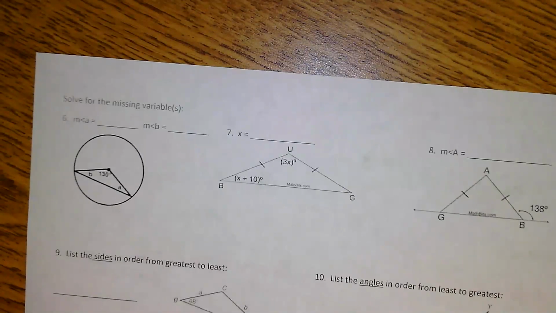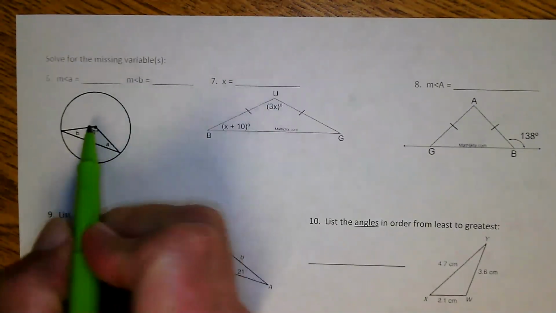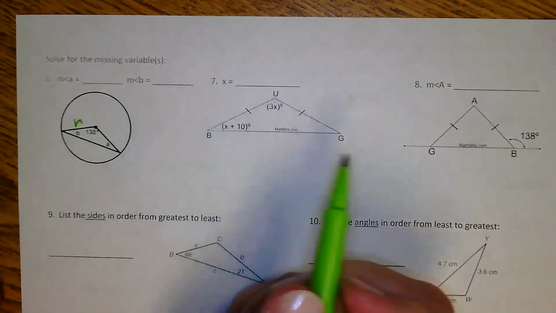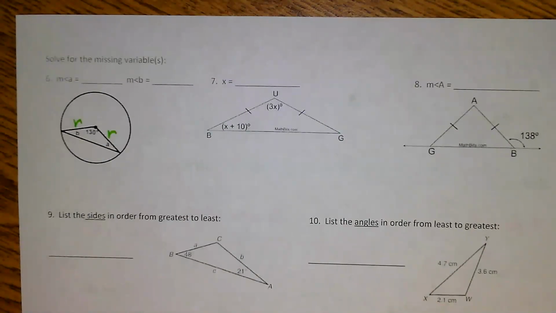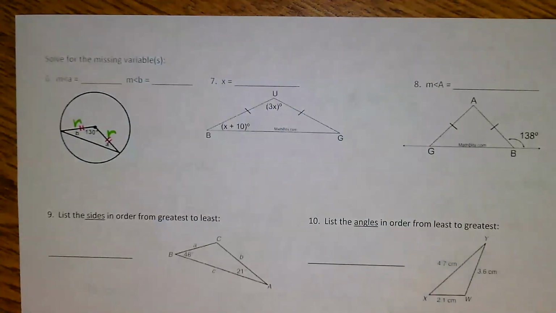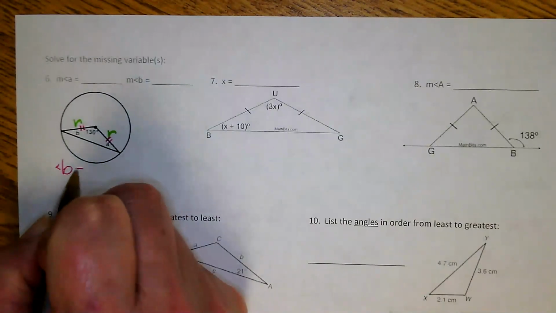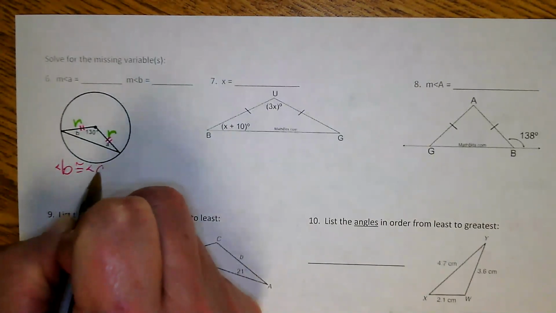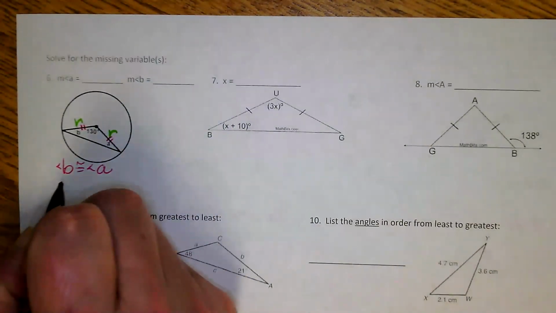A circle. All right, I do know that from the center to the side is a radius, and center to the side is a radius. And of course, the radius would have to be the same measure. That means angle B is congruent to angle A. 180 in a triangle, and you are set.